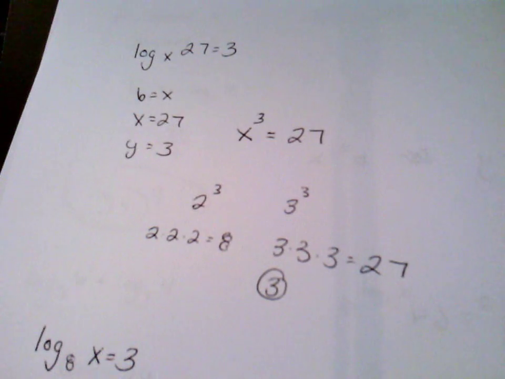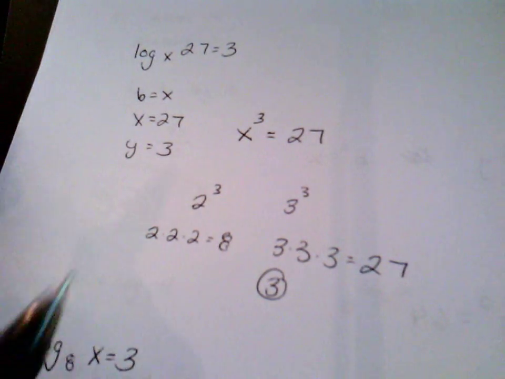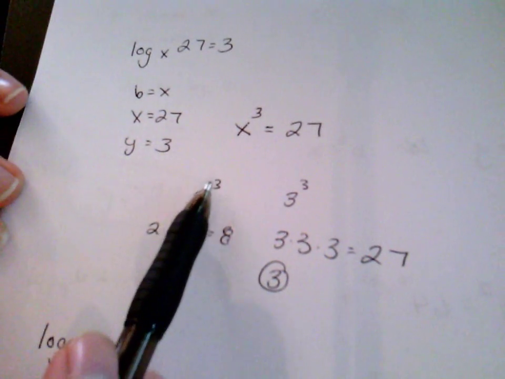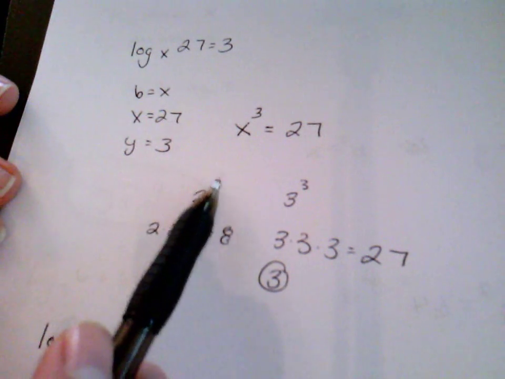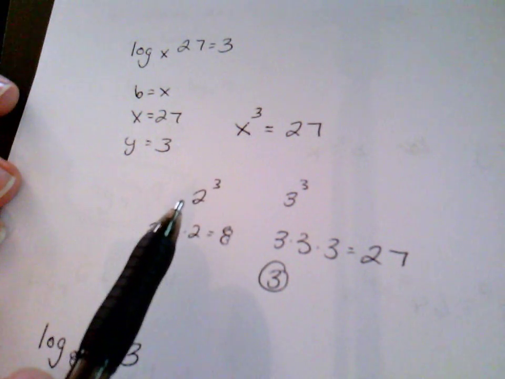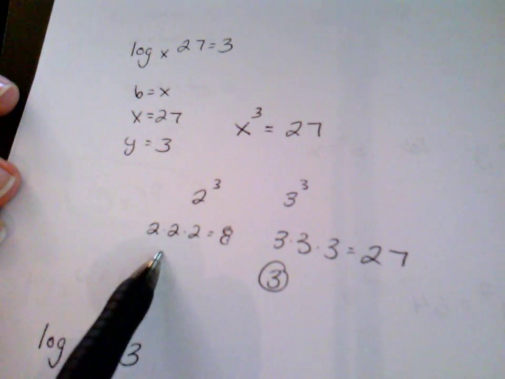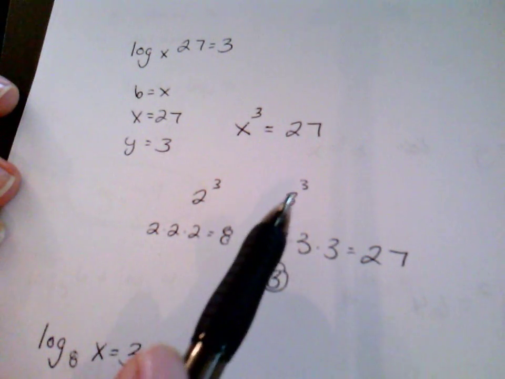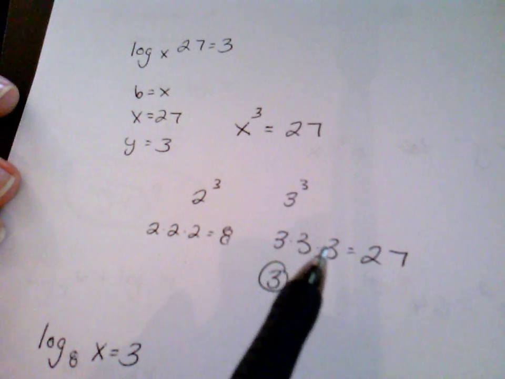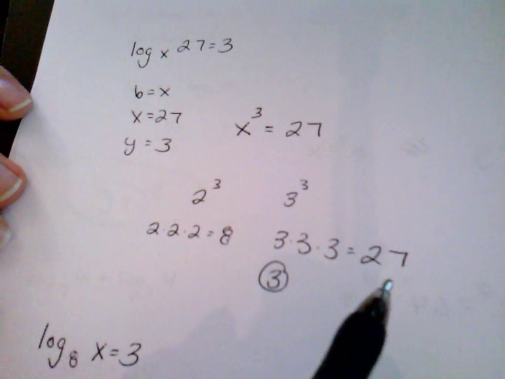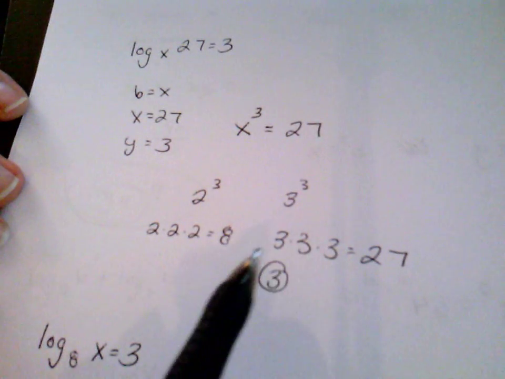Well, that's pretty easy if we just take our time. So let's start with 2. 2 to the third power, that's going to give me 8, because that means 2 times 2 times 2. 3 to the third power means 3 times 3 times 3. Well, that does equal 27, so the answer is just 3.